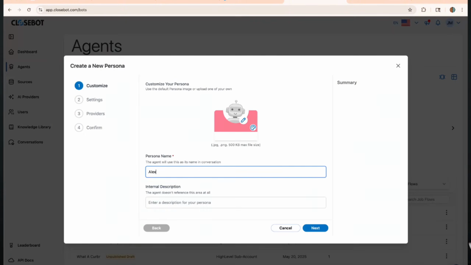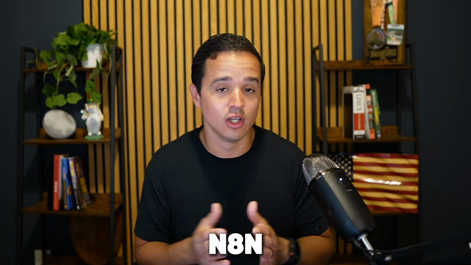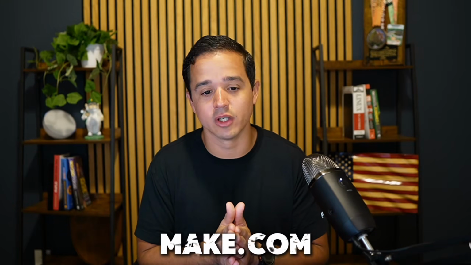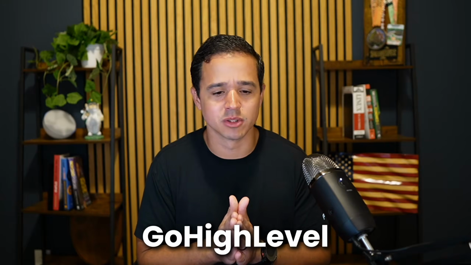overhauled it and changed it to sort of a canvas style of drag and drop builder, similar to that of N8N, which we all know and love, or Make.com, which we all know and love, and even GoHighLevel Workflows. It has some similarities as well.